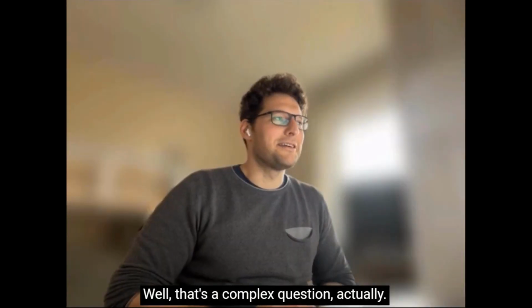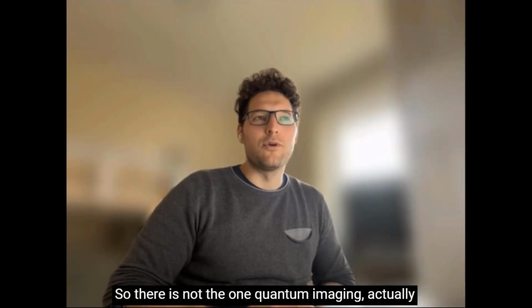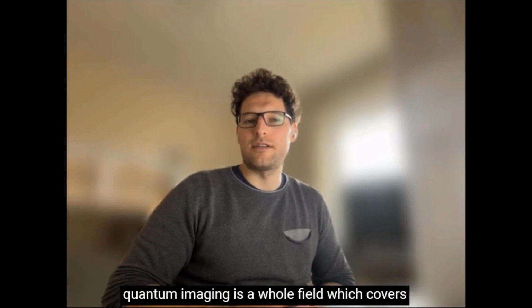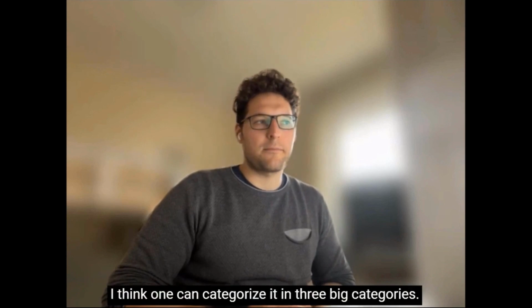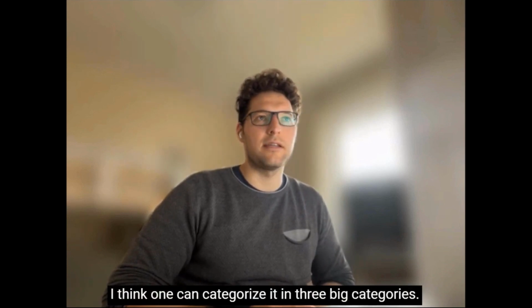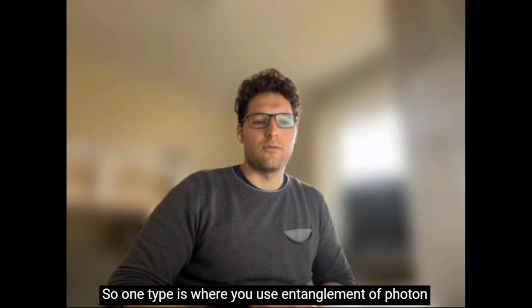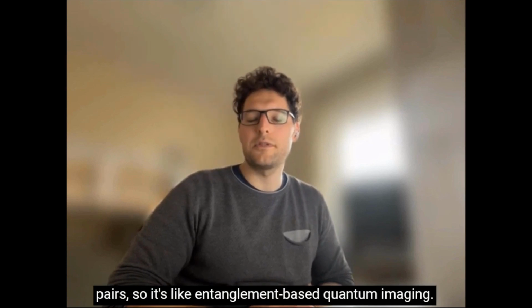Well, that's a complex question, actually. So there's not the one quantum imaging. Actually, quantum imaging is a whole field which covers many different approaches or technologies. And I think that one can categorize it in three big categories. So one type is that where you use entanglement of photon pairs. So it's like entanglement-based quantum imaging.